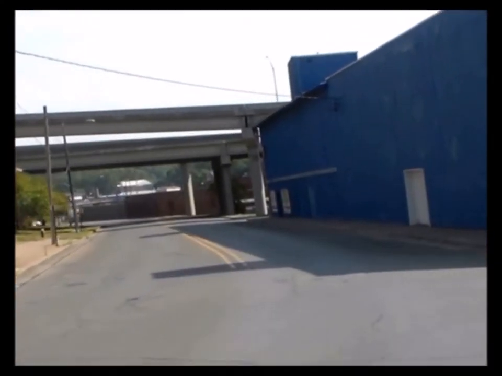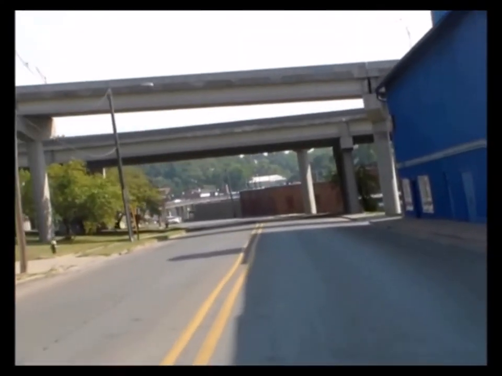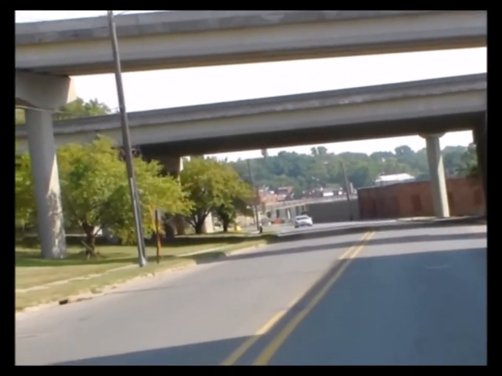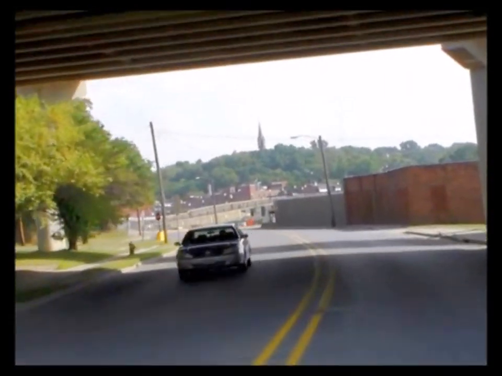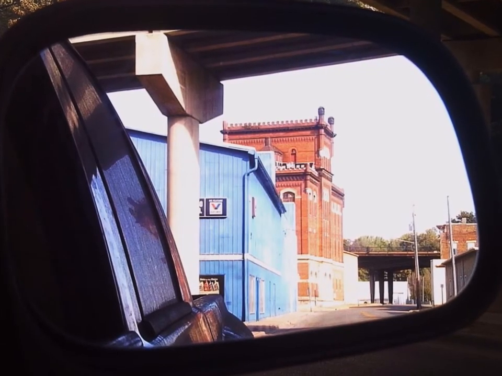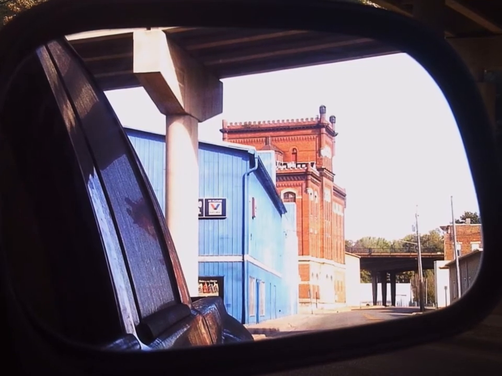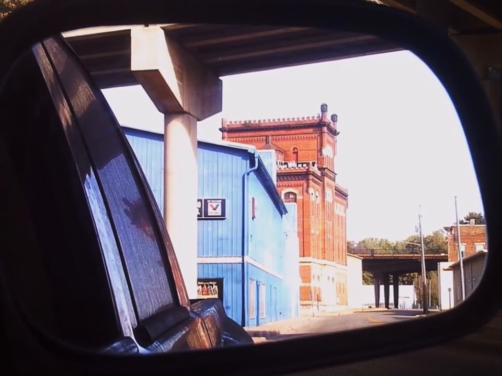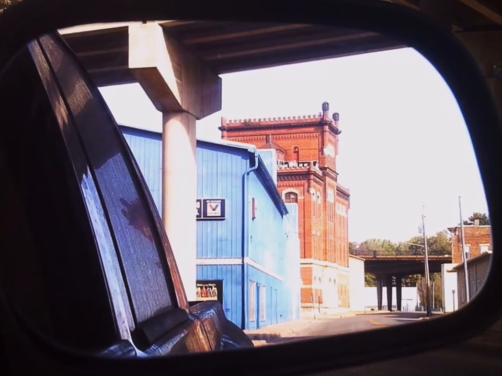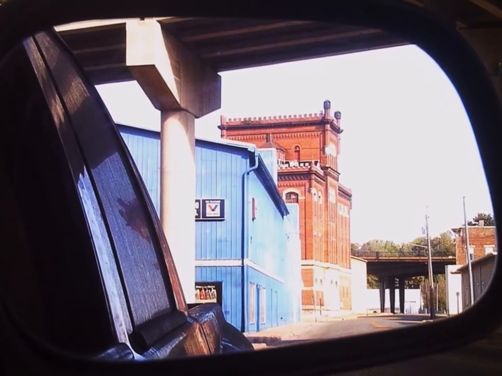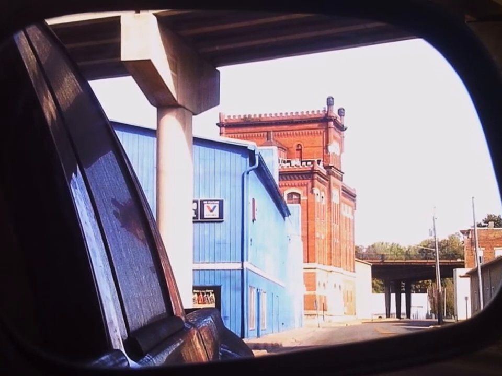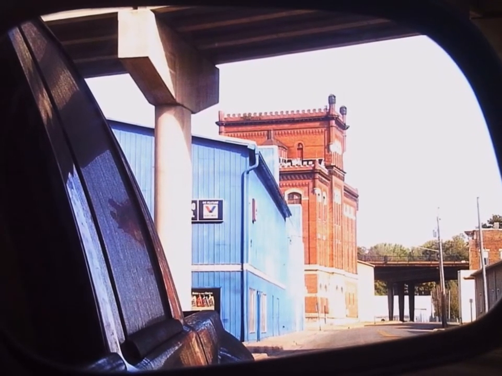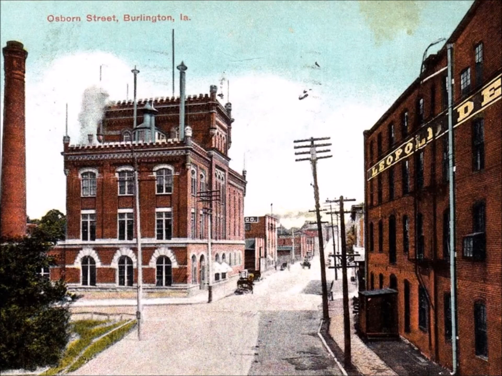Driving on. Here we are underneath the Highway 34 overpass. If we look behind us, we will see part of the Patterson Hollow industrial area. Patterson Hollow was named after John Patterson, an early Burlington settler. An early 1900s era postcard shows the same area.